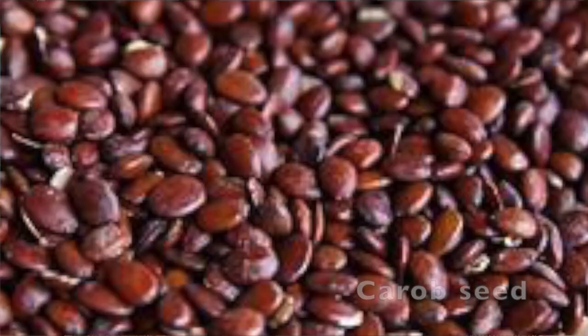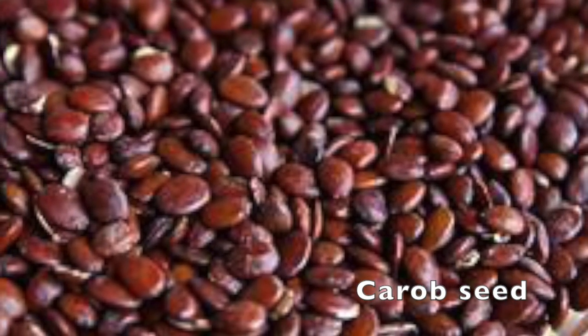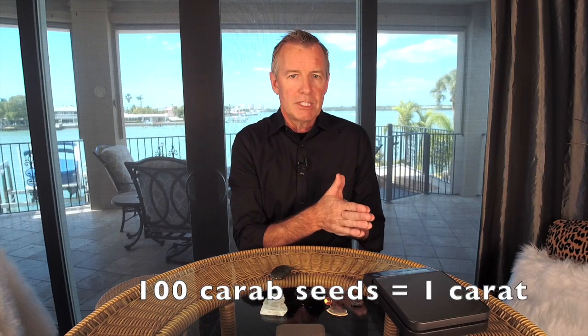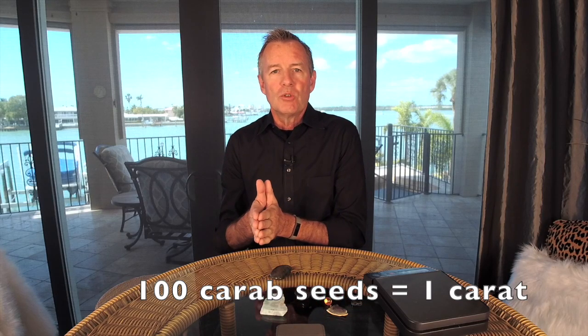What they used back then, there was something that was considered to be very uniform in size, and it was a little seed in a carob. So a carob seed was pretty uniform in size, so they would drop a number of those seeds on there and put the gemstone on the other side, and they came up with a scale that said 100 carob seeds was equivalent to 1 carat gemstone.